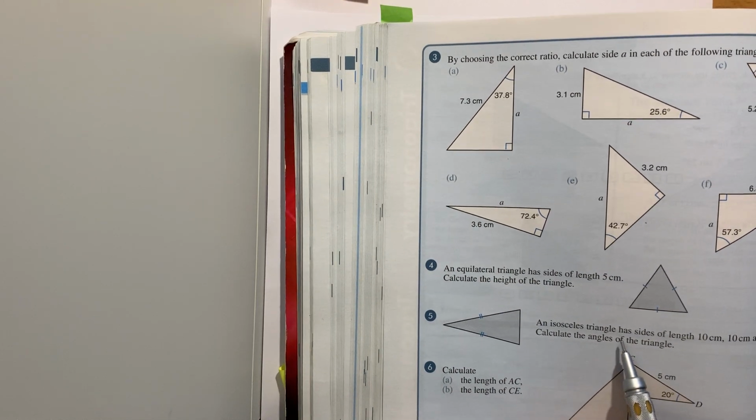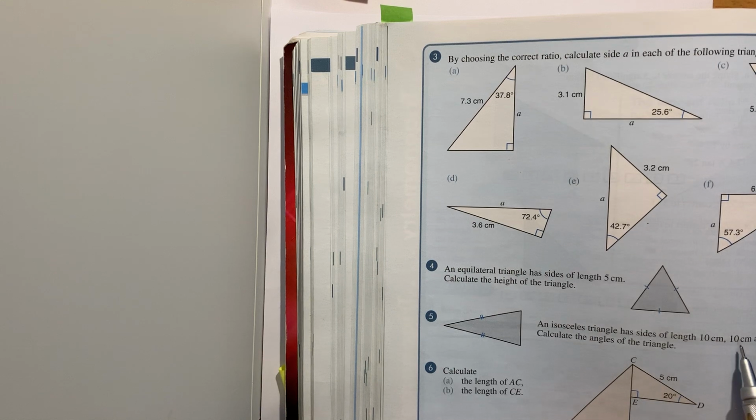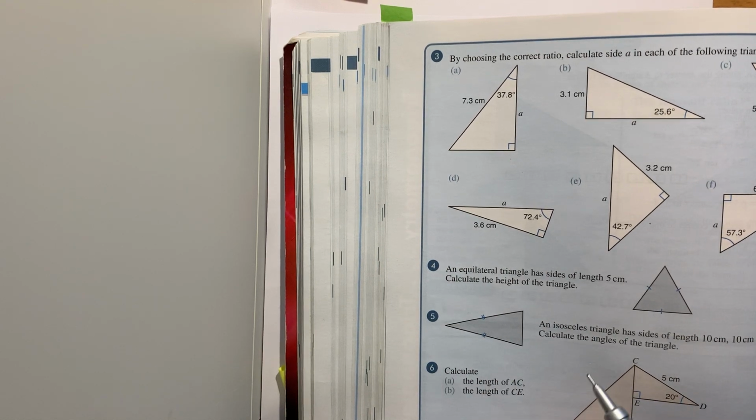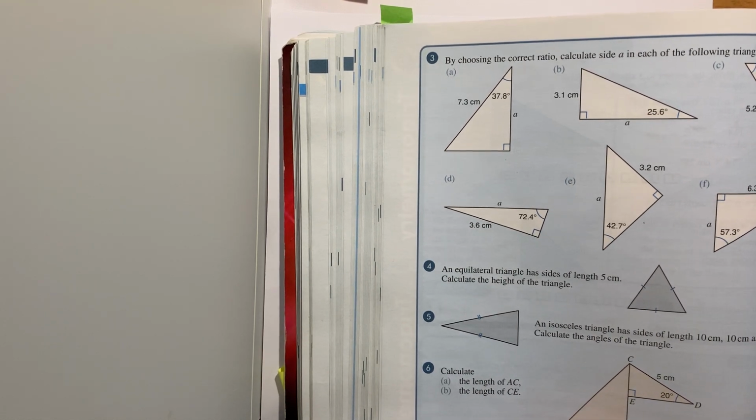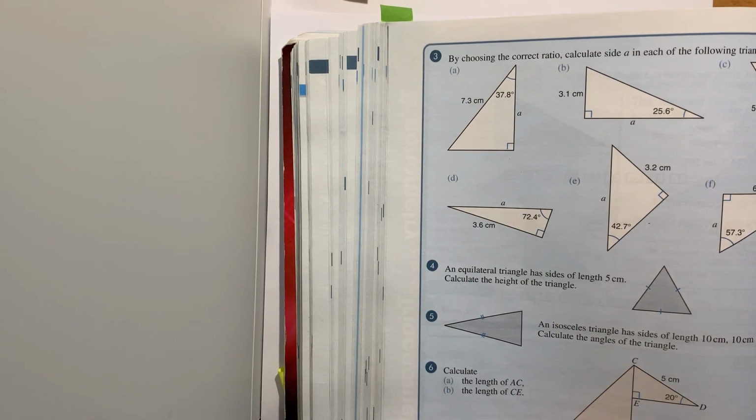An isosceles triangle has sides of length 10 centimeters. Well, 10 centimeters and 10 centimeters, these are obviously of the same length, and 6 centimeters, this one here. Calculate the angles of the triangle.